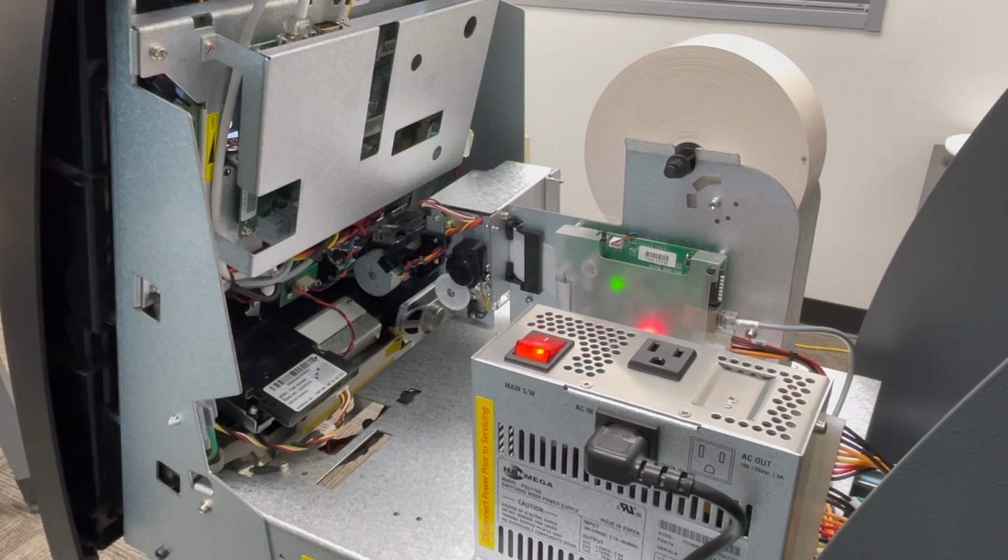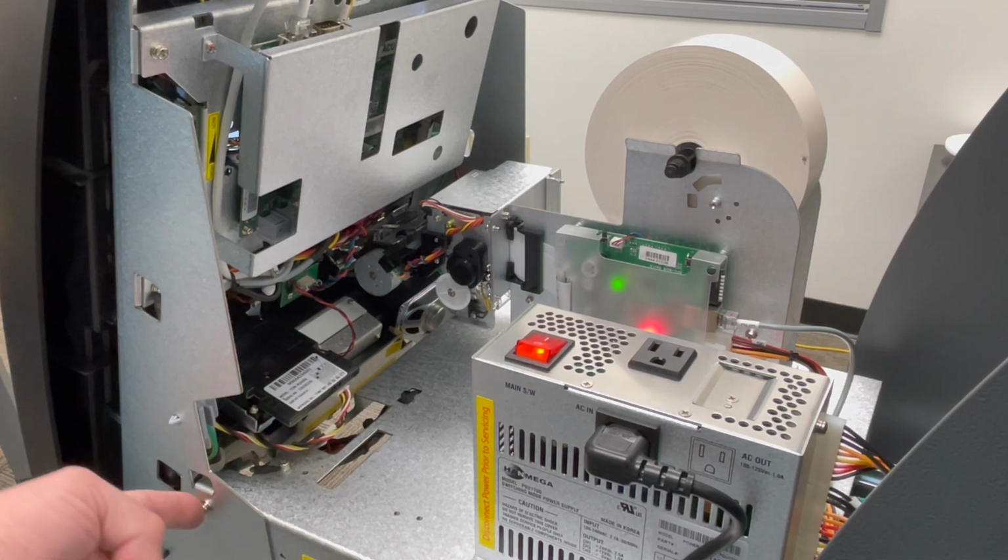To make this easier to view, I'm going to go ahead and hinge the front of the machine forward and take off the cover so that you can see the cable. I'm going to remove these screws on either side of the sliding tray.